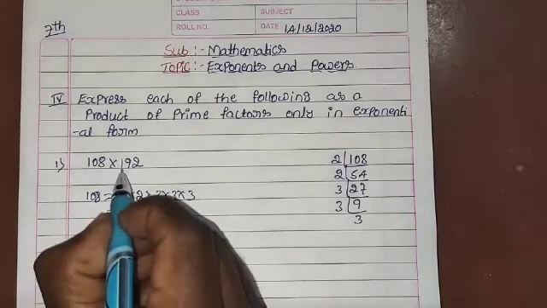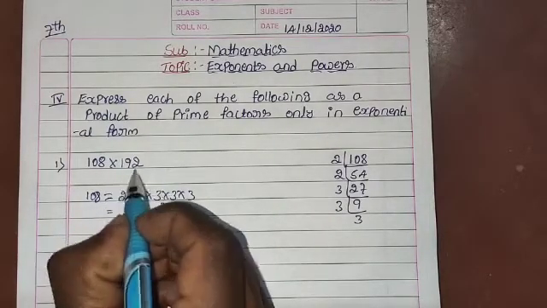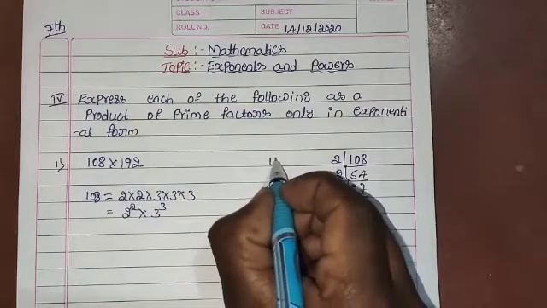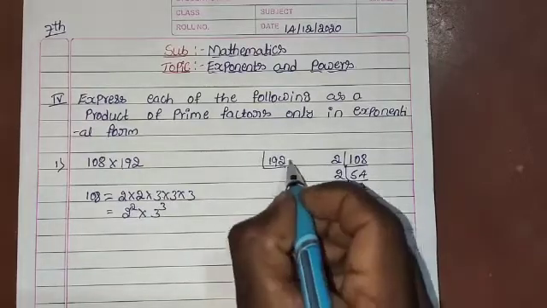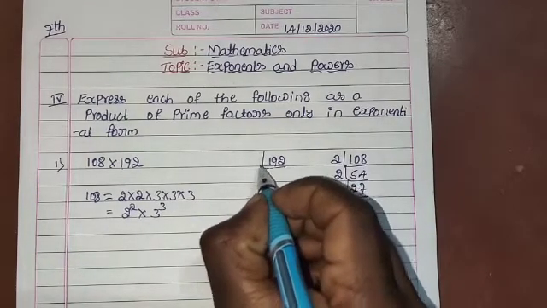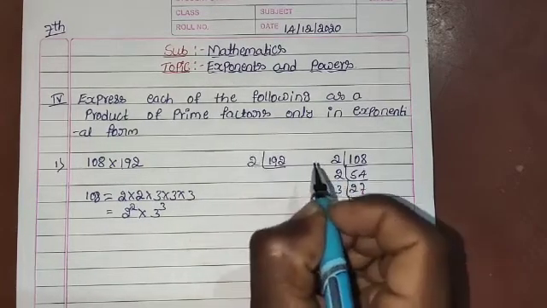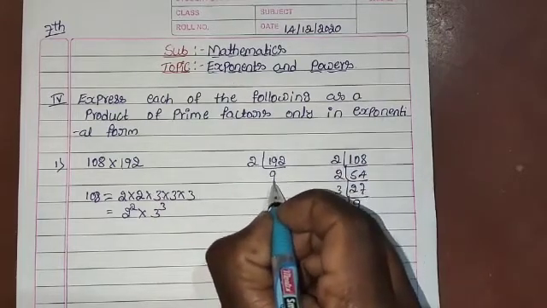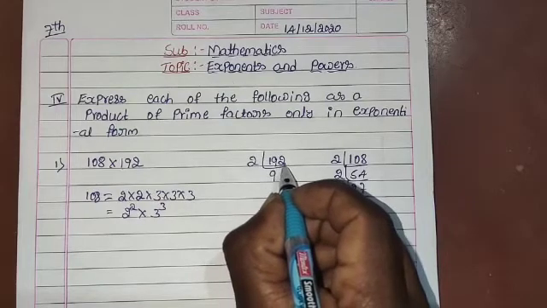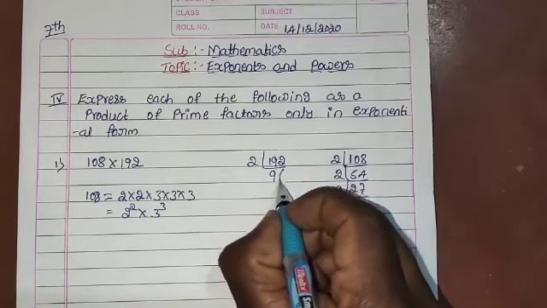We have another number, that is 192. Now we have to find the prime factors of 192. Here at the unit place we have 2, so it is divisible by 2. 2 is the smallest prime number. 2 divides 19 how many times? 2 9s are 18, 1 is the remainder, it becomes 12. 2 6s are 12.